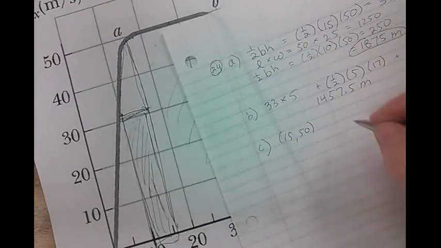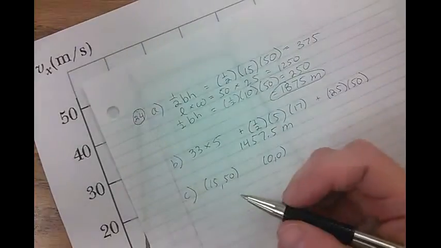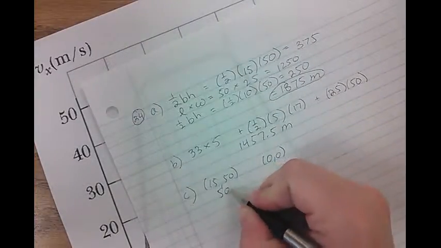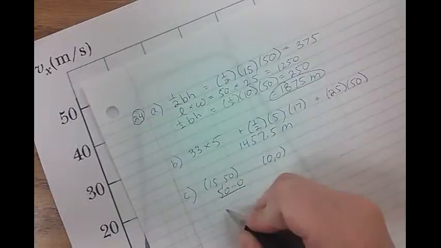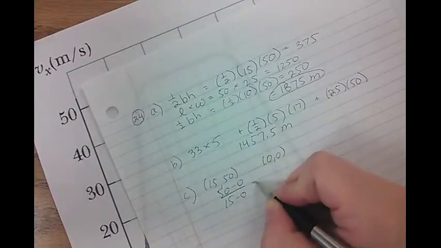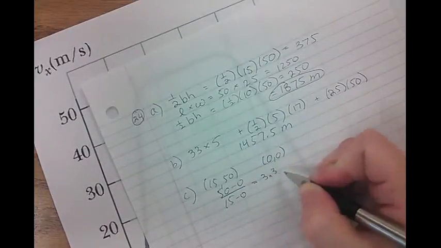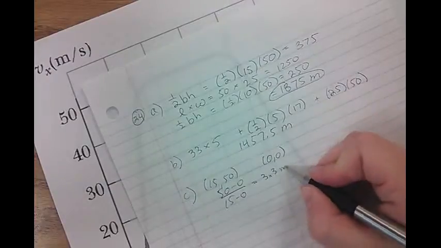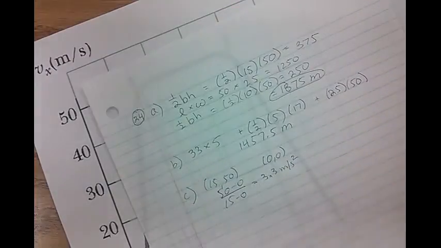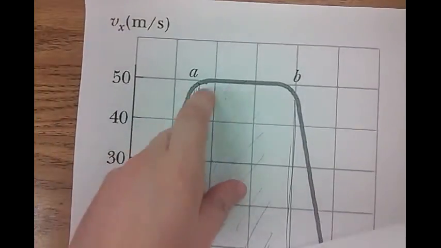And then another happens at 0, 0. So we can just find the slope of that line. So 50 minus 0 over 15 minus 0, and you end up with 3.3 meters per second squared.